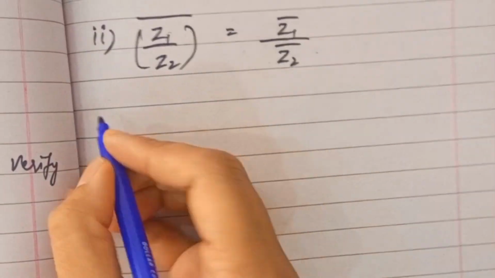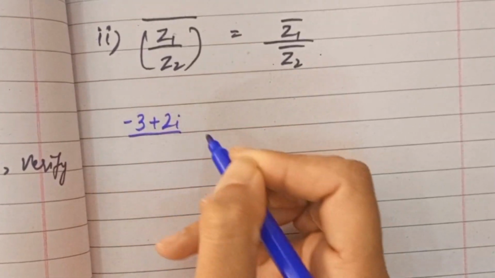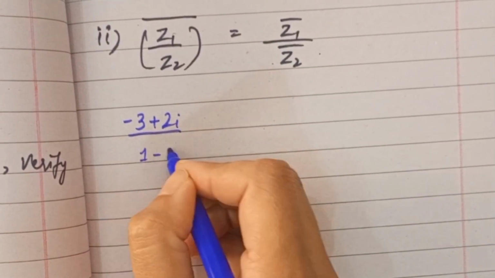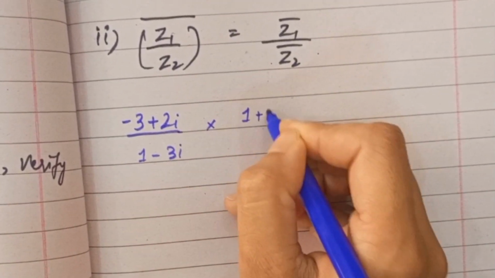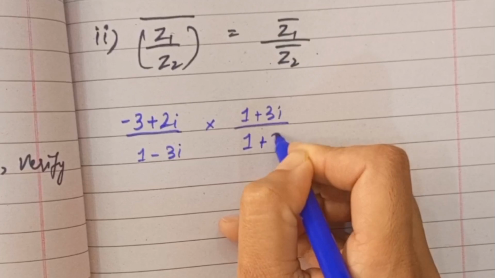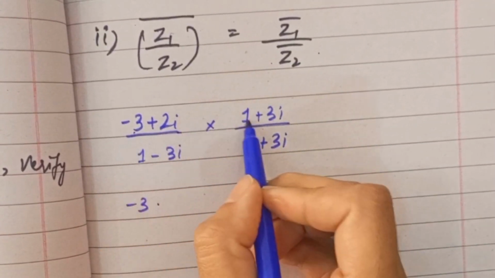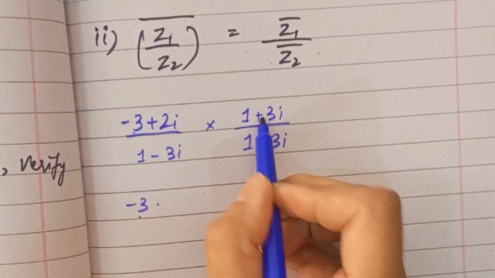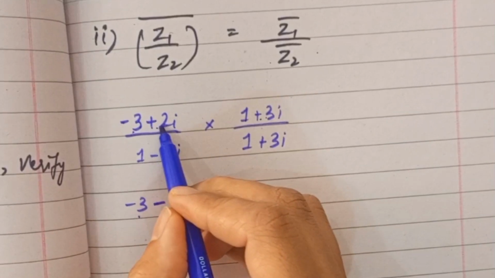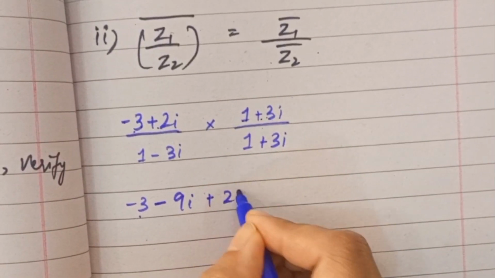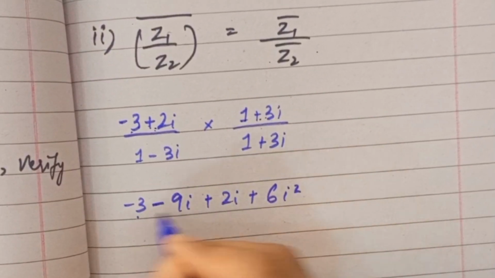Part number 2 is Z1 by Z2 whole conjugate is equals to Z1 conjugate divided by Z2 conjugate. Z1 is -3 plus 2 iota and Z2 is 1 minus 3 iota. First we will multiply and divide it with 1 plus 3 iota to make it simple. -3 multiplied by 1 is -3, minus plus minus 3 into 3 is 9 iota. Now plus into plus is plus 2 iota, plus plus plus 2 3s are 6 iota square.